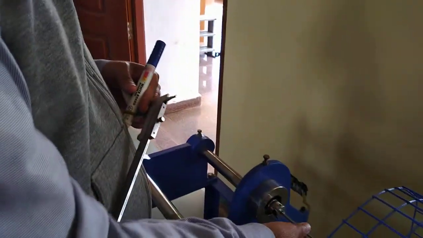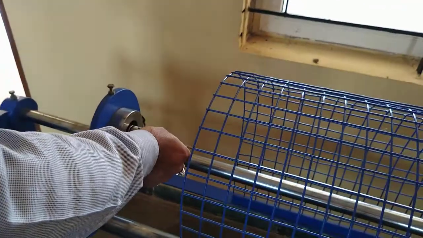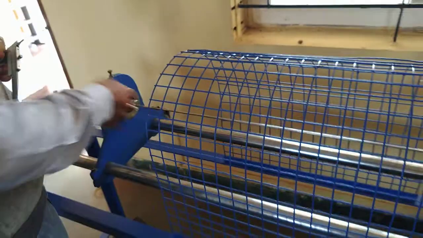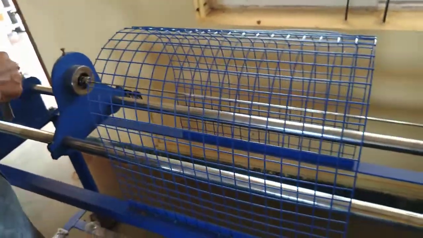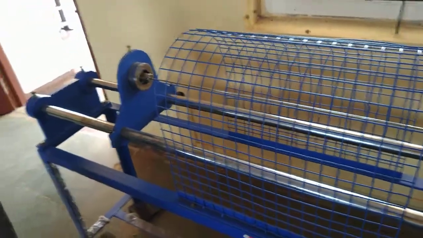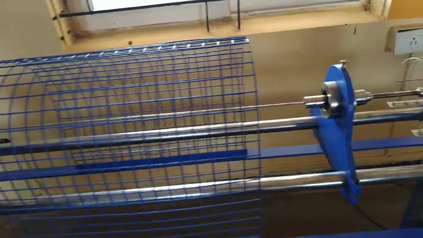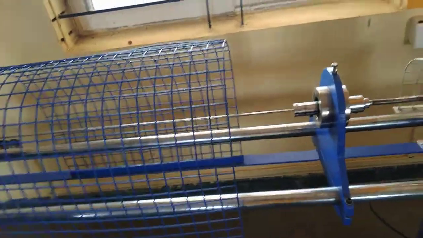From the manufacturer we also get the diameter of the shaft they have supplied. If you don't know, then we can find the diameter with the help of a vernier caliper. Right now it is 4 mm diameter, and we need to find the length of the shaft, from one end to the other end.